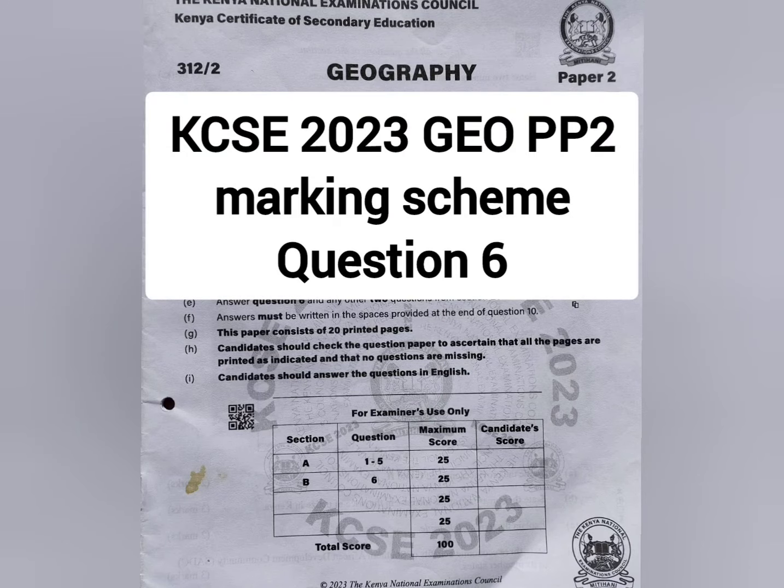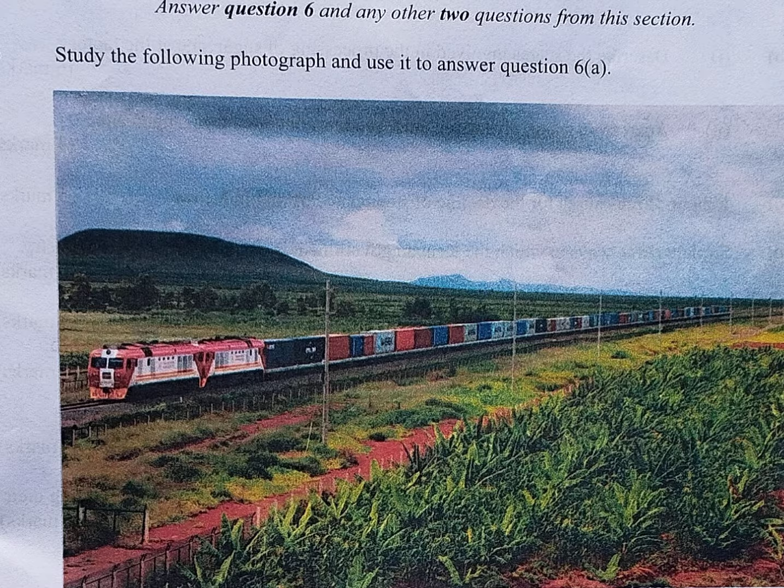Today we are looking at Geography Paper 2, KCSE 2023, and in this video I will be looking at question 6. That is Section B, question 6, which is compulsory. So, students had been given a photograph and they were supposed to study it and use it to answer question 6A. Question 6A had two parts.